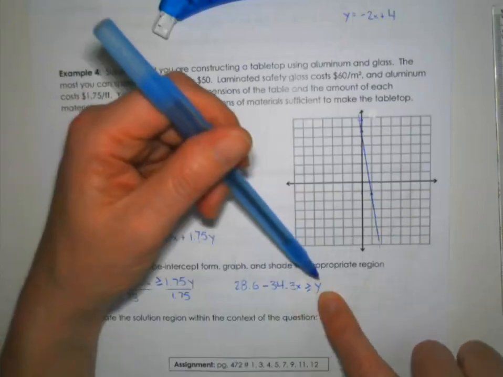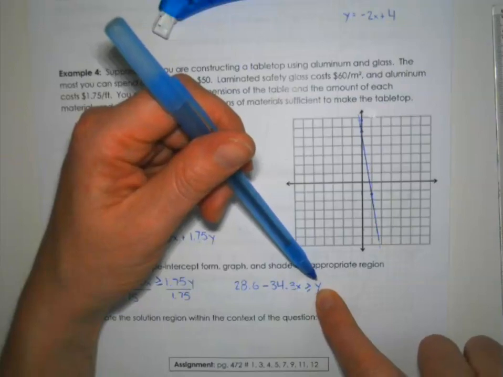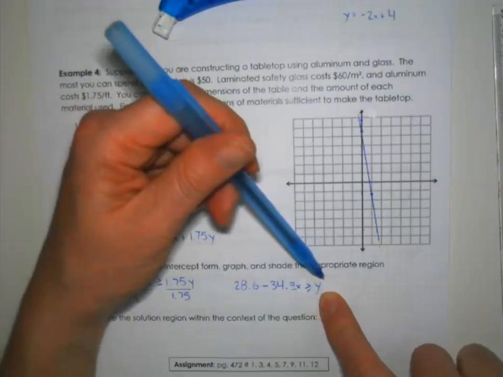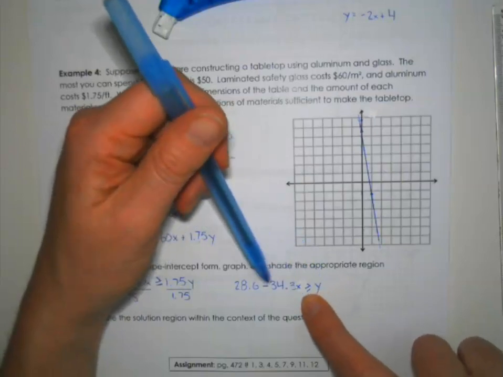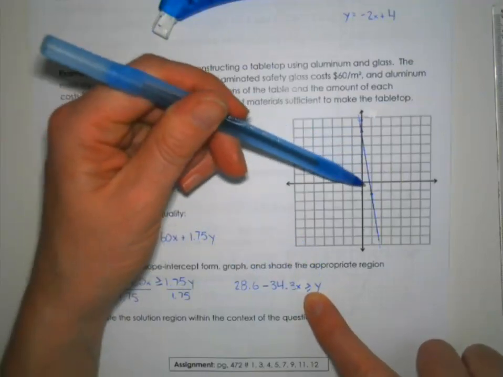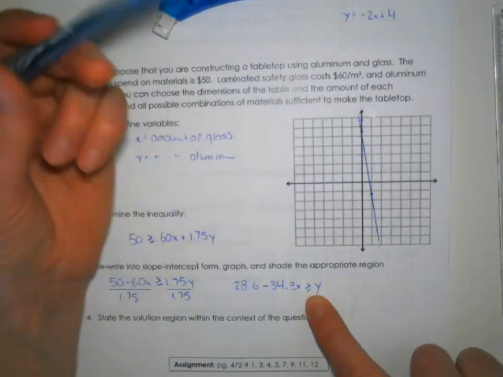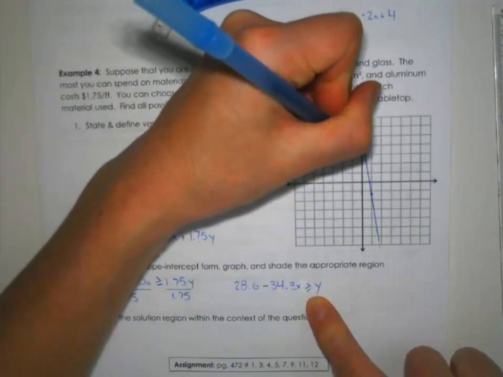Remember that when you're interpreting this, we need to interpret from the y perspective. So I know this is kind of in reverse because we moved the y to the other side. So actually y is less than or equal to. So that means we're going to be shading underneath this graph. And you can always do a test point to be sure.